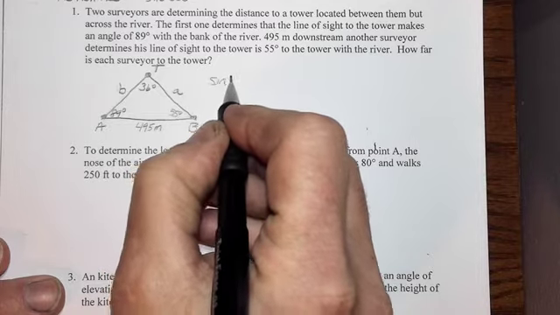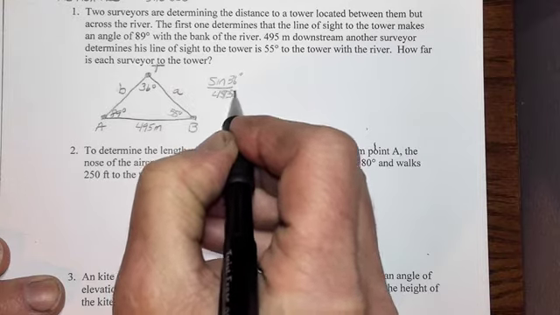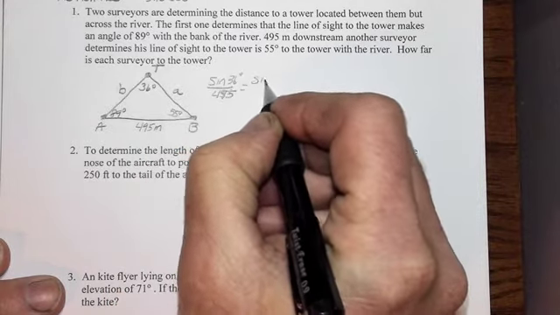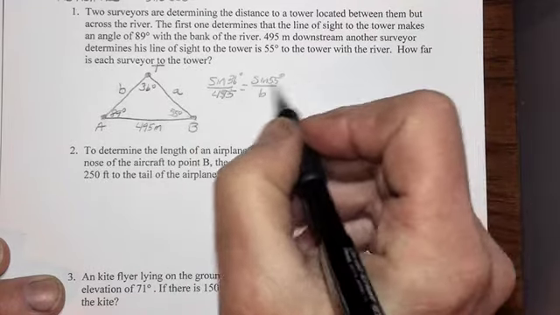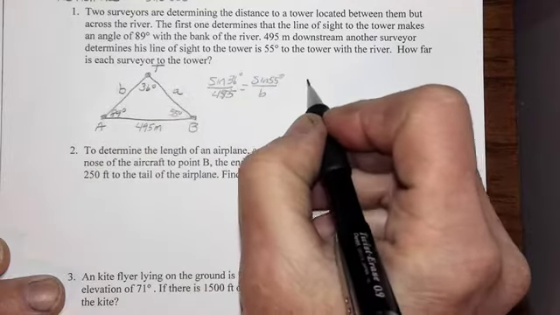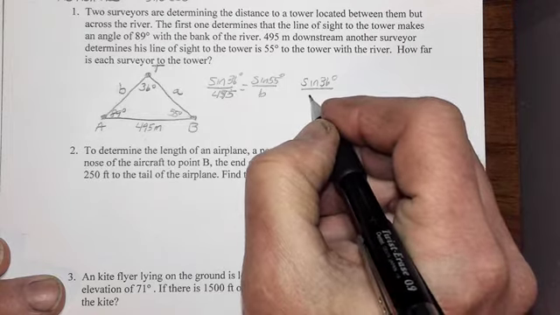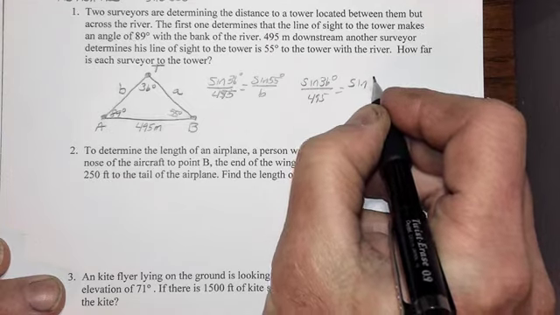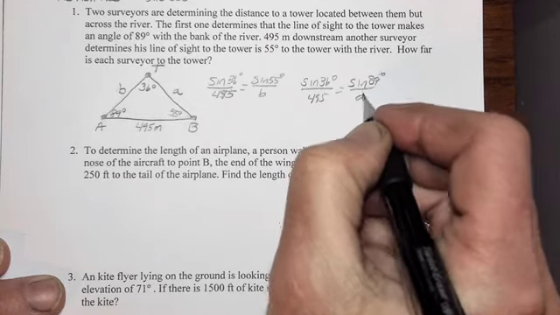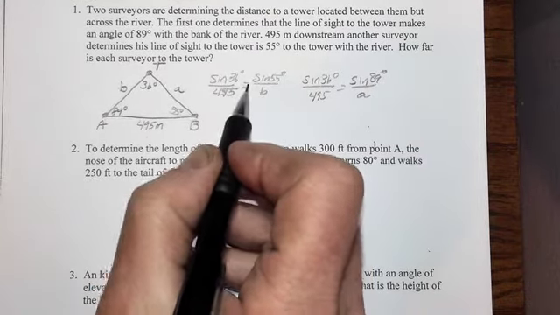We're going to say the sine of 36 degrees over 495 is equal to the sine of 55 over B. And we're going to use it for the other angle, so we're going to say the sine of 36 degrees over 495 equals the sine of 89 degrees over A. And now it's just a matter of taking your calculator and solving it. B is going to be equal to this times this divided by that.